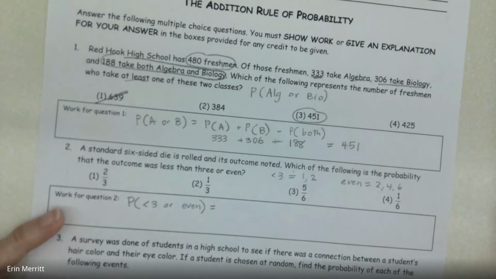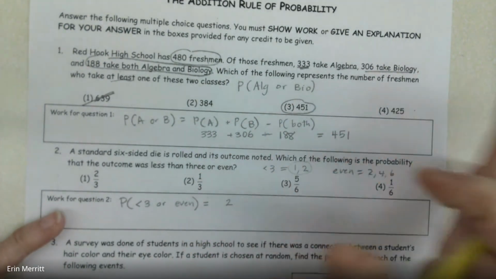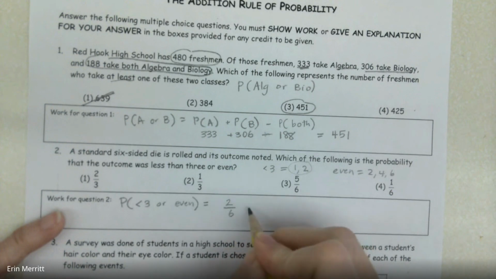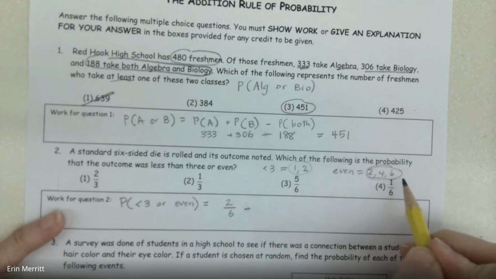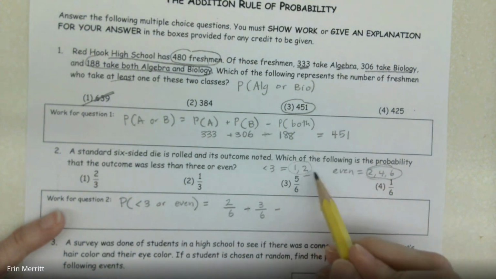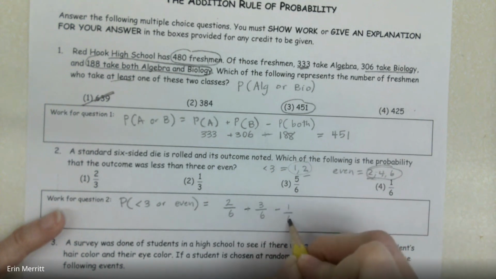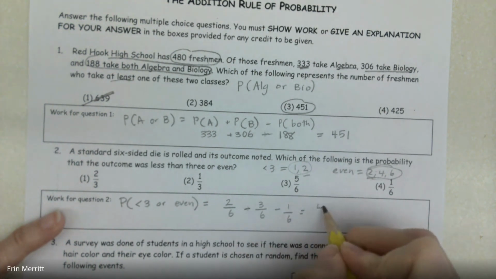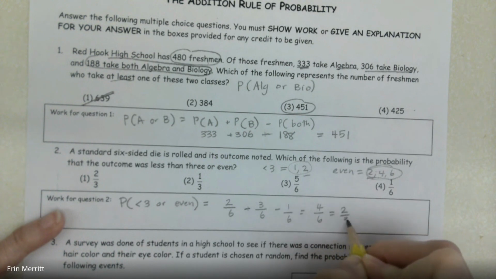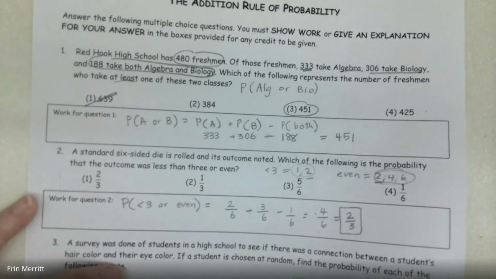So if you apply the rule, less than 3, there's 2 cases out of 6, plus even, there's 3 cases out of 6, minus, well, a 2 is in the overlap. So there's 1 case of getting that 2 where it's both. So in this case, you'd come out with 4 out of 6 and get 2/3. Now, do I have to use the rule? No. You guys could have just said it was either a 1, 2, 4, or 6. There's the 4 out of 6 right there. But it's just showing that the rule works.